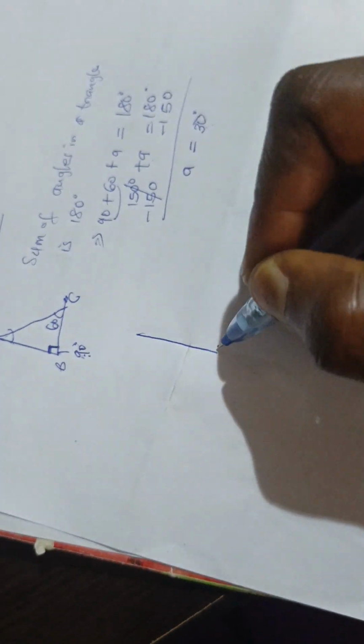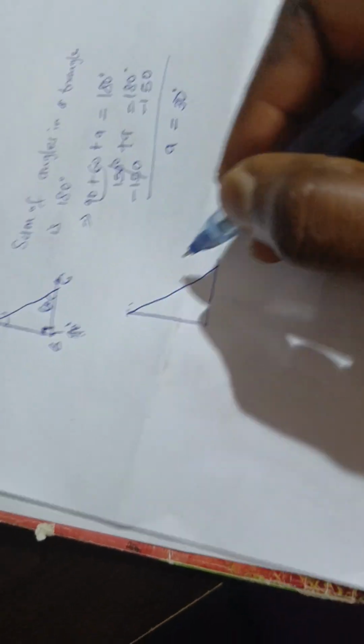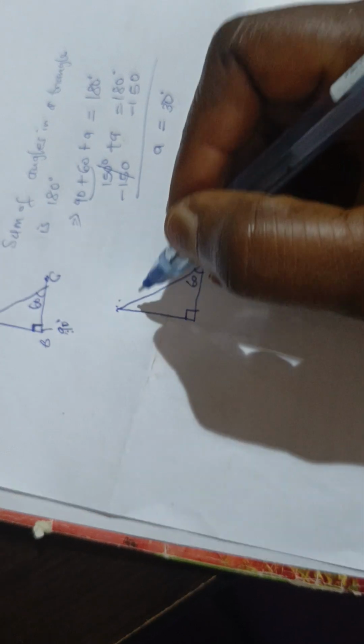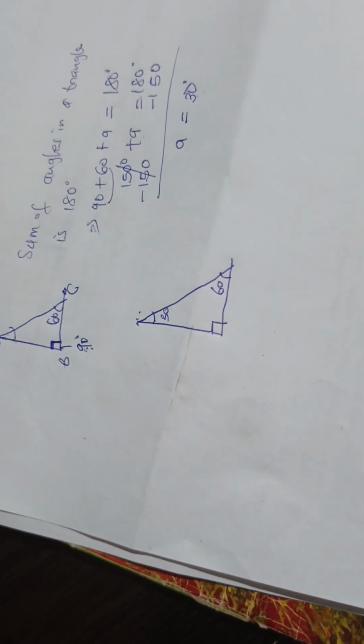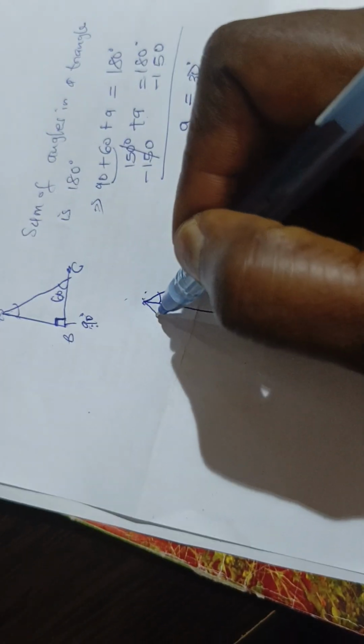So let me draw this and explain what I did. Here is 90 degrees, here is 60, and we discover that here is 30. But if we take a look at this triangle very well, it is showing that it is half of a triangle. So let us complete it.